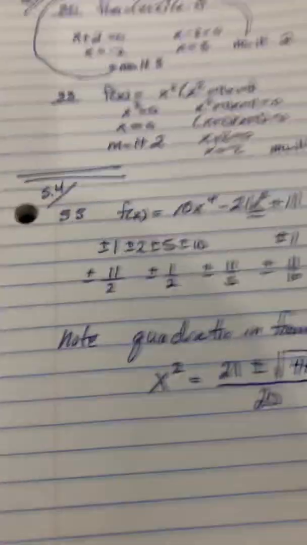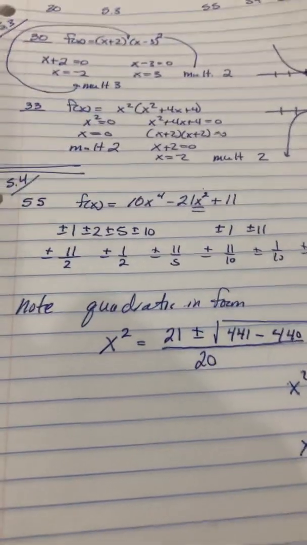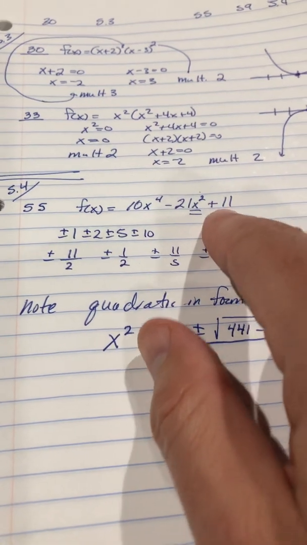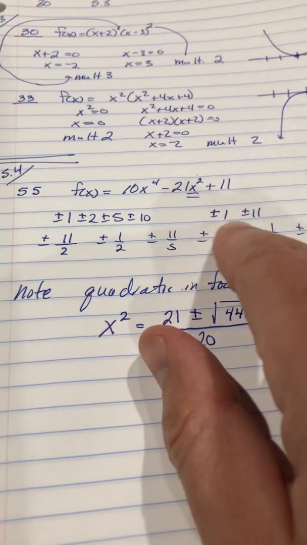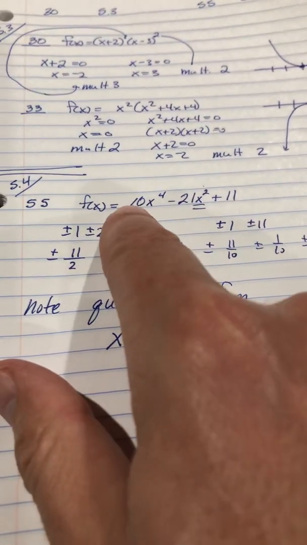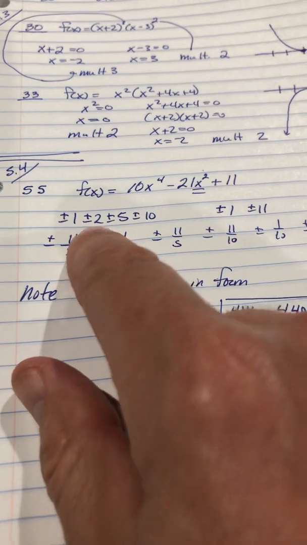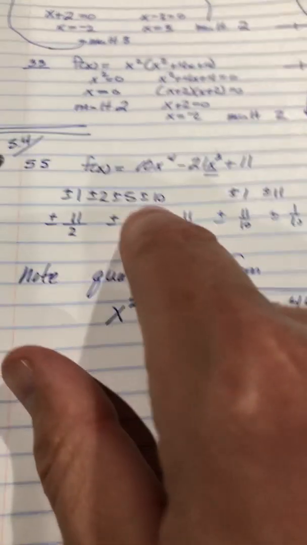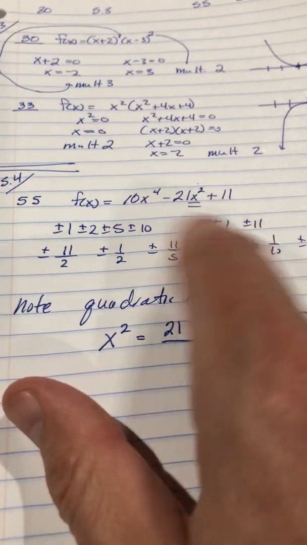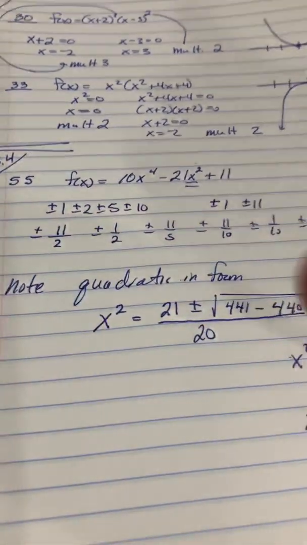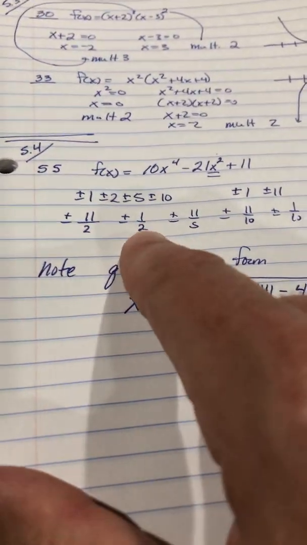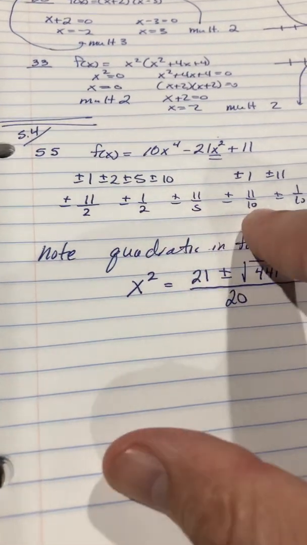Okay. Number 55. So, the way you do these is you get all of the factors of 11, which would be plus or minus 1, plus or minus 11, and all the factors of 10. So you want the constant and the lead coefficient. So plus or minus 1, plus or minus 2, plus or minus 5, plus or minus 10. And then any of these values over any of these values that create new opportunities. So we have plus or minus a half, plus or minus 1/2, plus or minus 11/5, and so on and so forth.